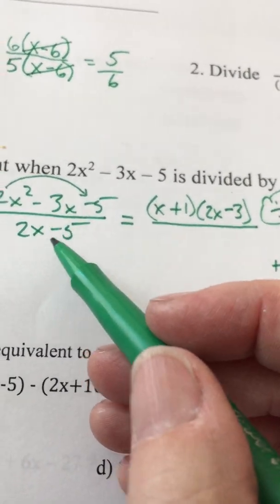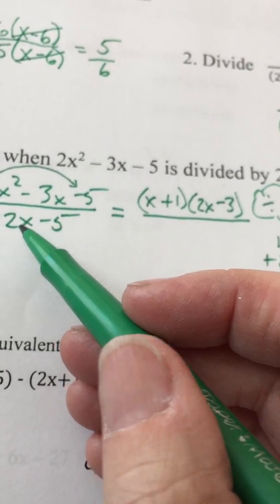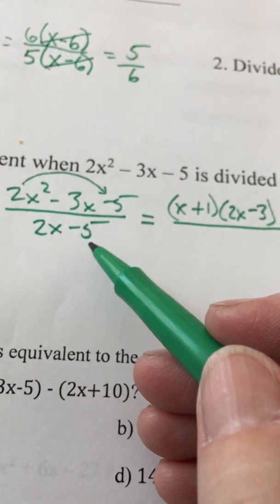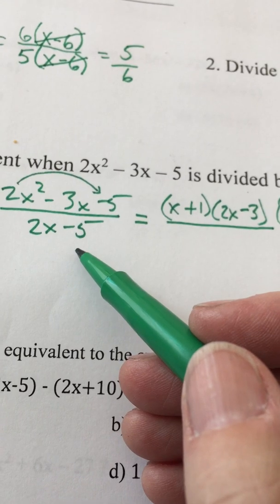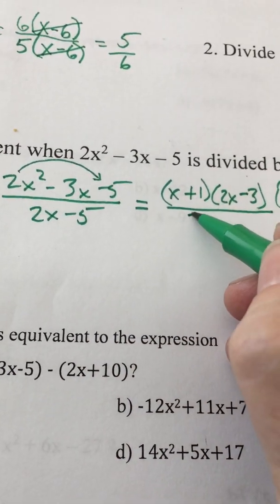Now the bottom. Are there x's in both pieces? No, because I'm looking for a GCF first. And then we'll have the number 2 and 5. Will 2 go evenly into both 2 and 5? No, it won't. So is there a GCF? No. So this whole thing is just one piece.